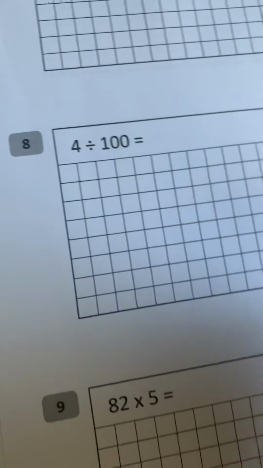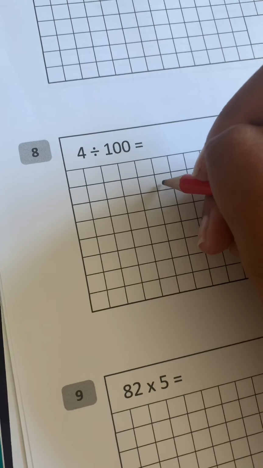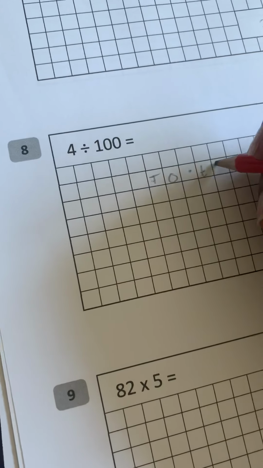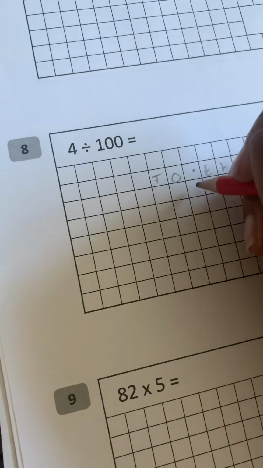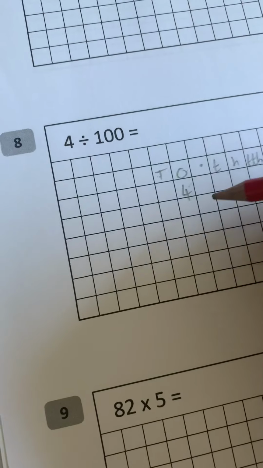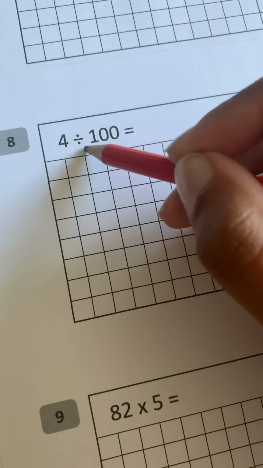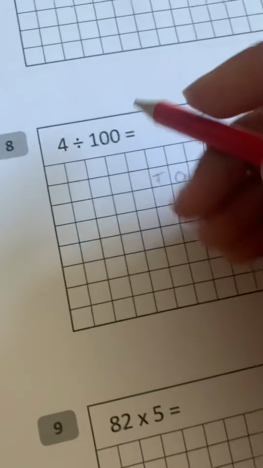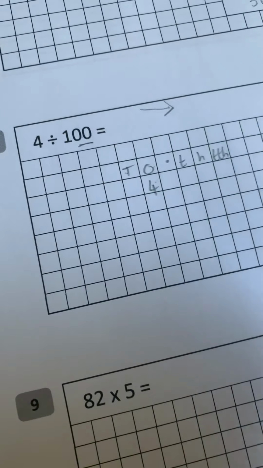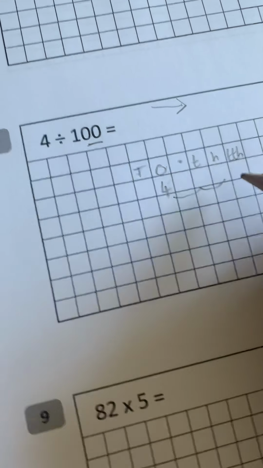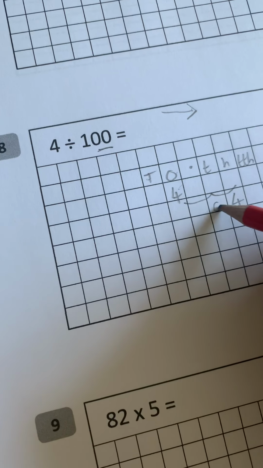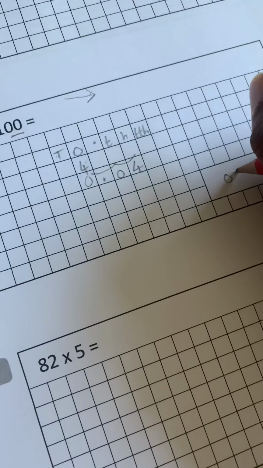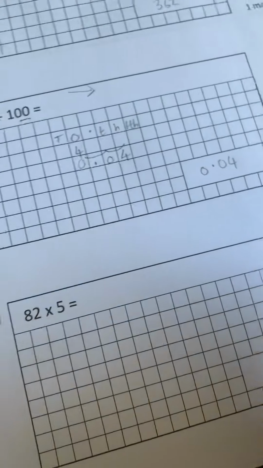4 divided by 100. I'm going to draw my place value chart. So 4 is here at the moment. It's in my ones column. I need to jump, because I'm dividing, my number's getting smaller. So I need to jump to the right. 100 has 2 zeros, so it needs to jump 2 places. 1, 2. My 4 is now here. My placeholder is there, placeholder there. And the decimal point stays the same. So your answer is 0.04.